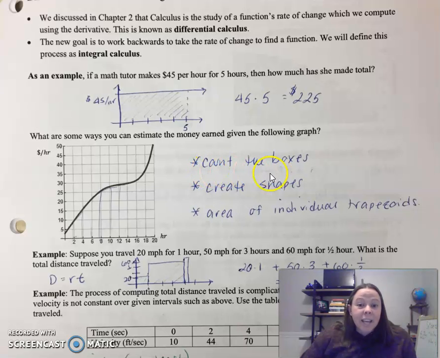So maybe count the boxes underneath. We're trying to get the area under this curve. Or maybe create geometric shapes. Maybe make this into a triangle here and maybe a trapezoid, rectangle. You have to get creative. Maybe the area of individual trapezoids. If you notice, you have little individual trapezoids here. So we'll have to find ways to estimate the area under the curve. All right.